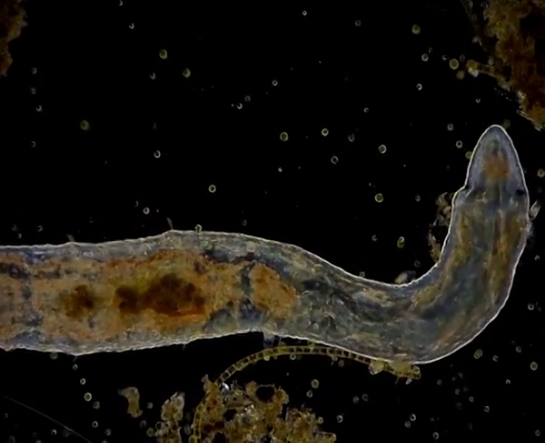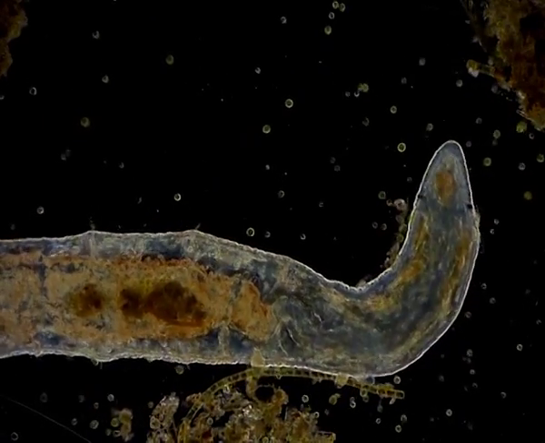Especially infected banana corms, unlike most other plant parasitic nematodes.